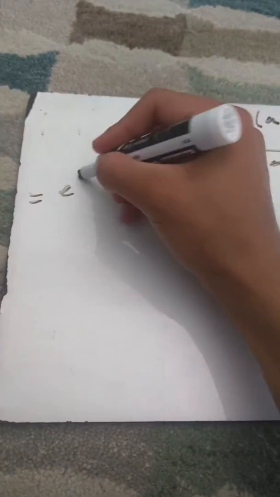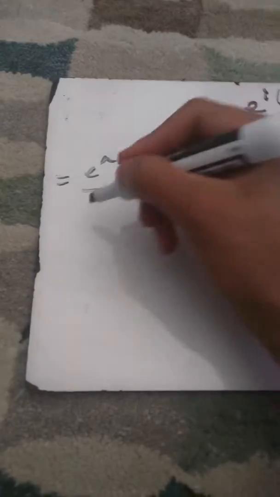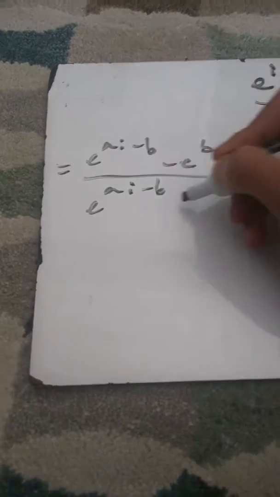This, you can say, equals e to the ai minus b minus e to the b minus ai, right, over e to the ai minus b plus e to the b minus ai. I did that right. Oh, almost forgot. There's an i over here.